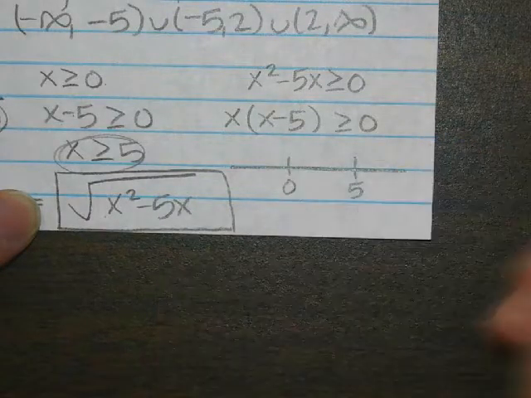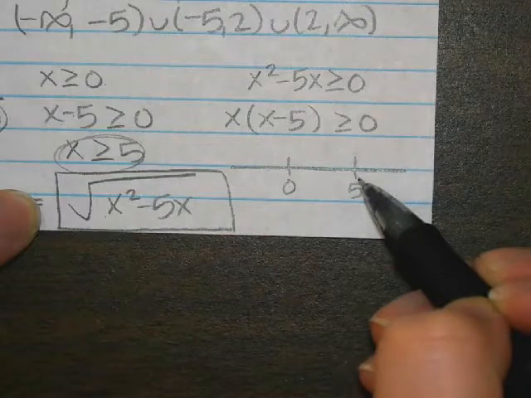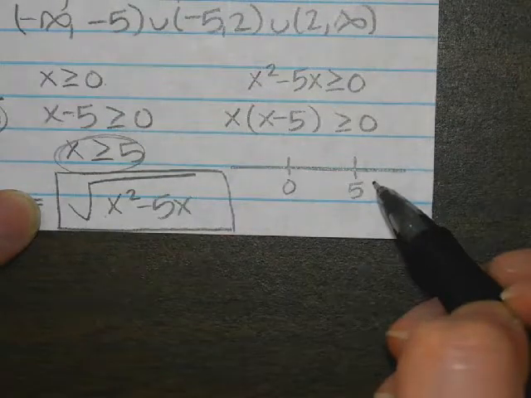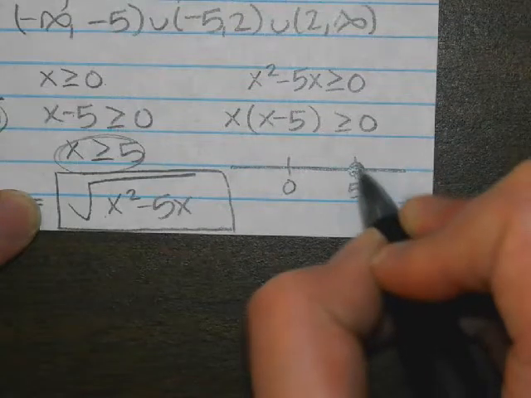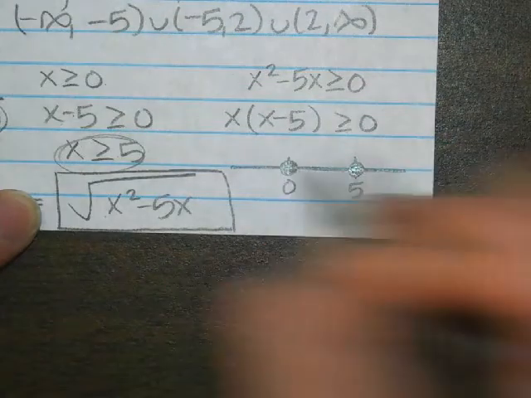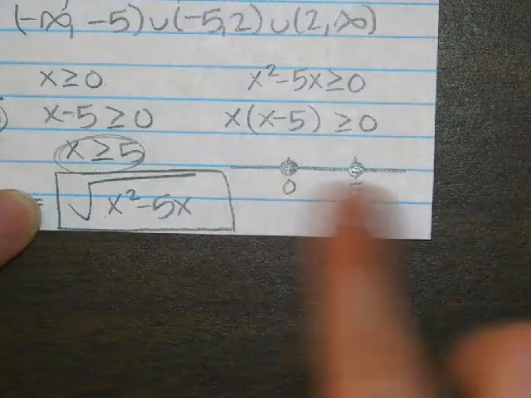5 and 0. Can we equal 5 and 0? Yes, because it says equal to 0. So you can equal them. You can equal 5. You can equal 0. And then what do we do with all these numbers?